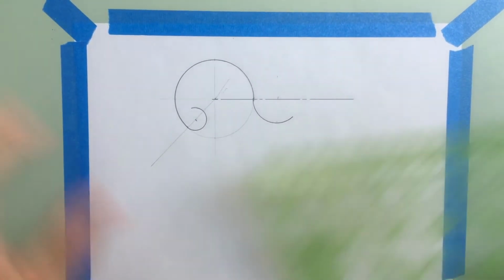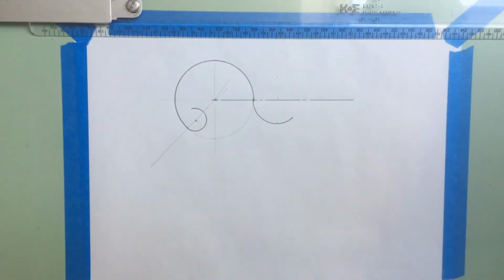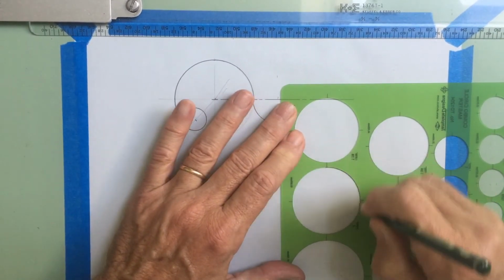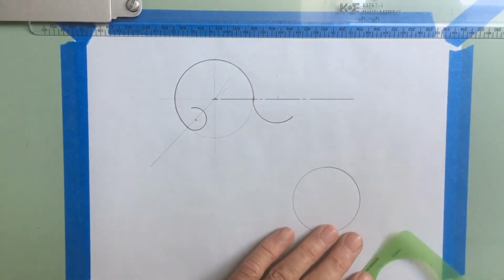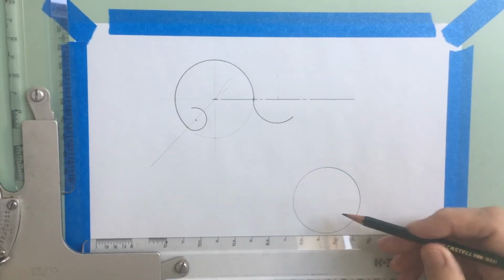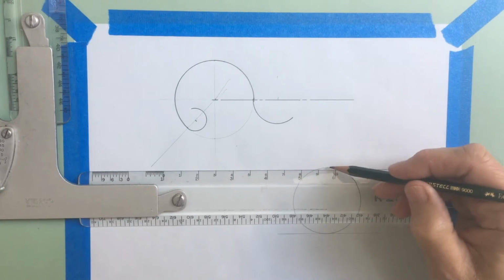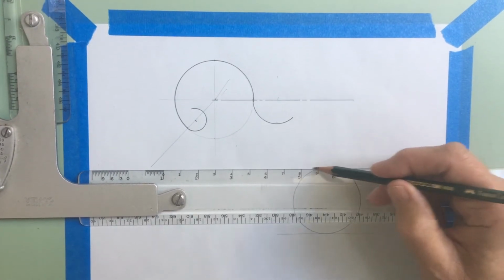Let's do it again. Let's put a big circle down here. And we'll use the skimming line method to find the center of that circle, because that method is pretty good.